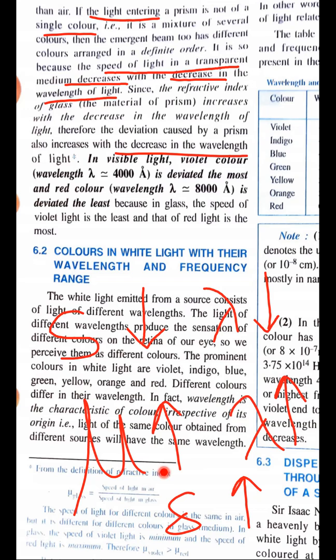In visible light, the violet color has wavelength 4000 Angstrom unit, which is deviated the most, and the red color, 8000 Angstrom unit, is deviated the least, because in glass the speed of violet light is least and that of red light is the most.